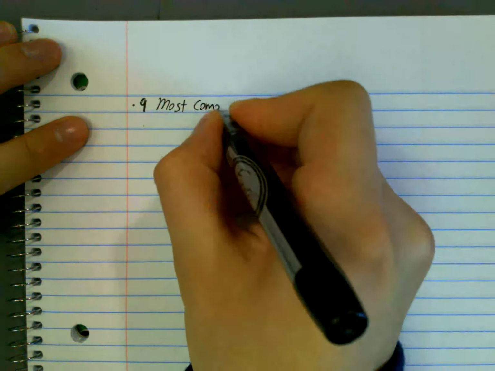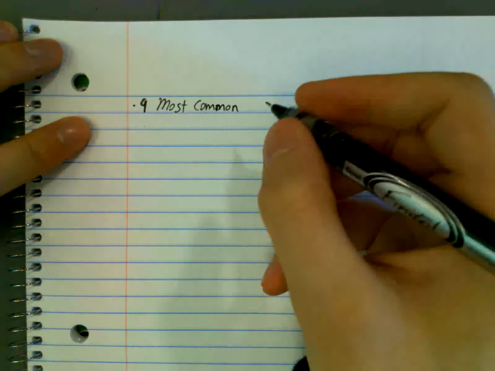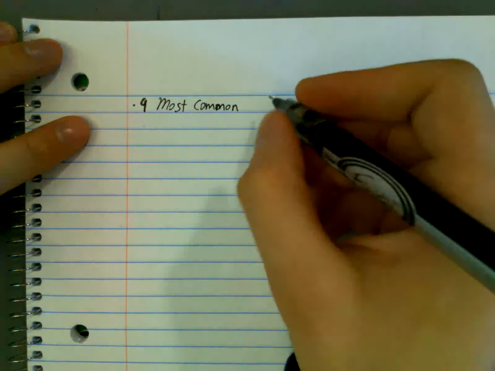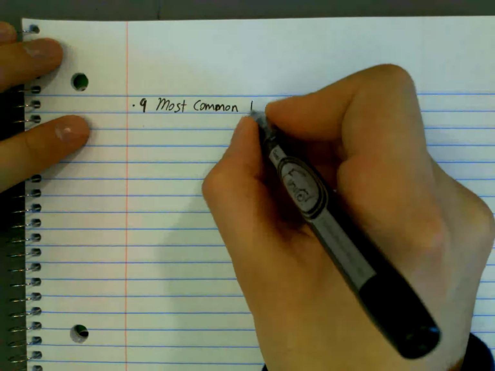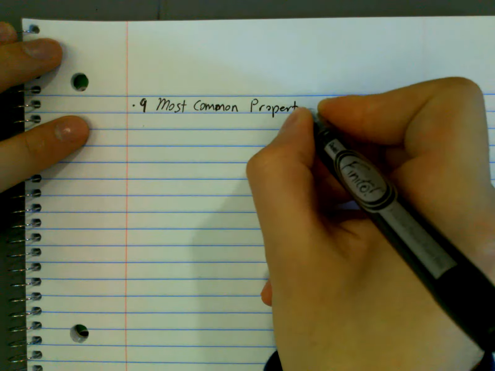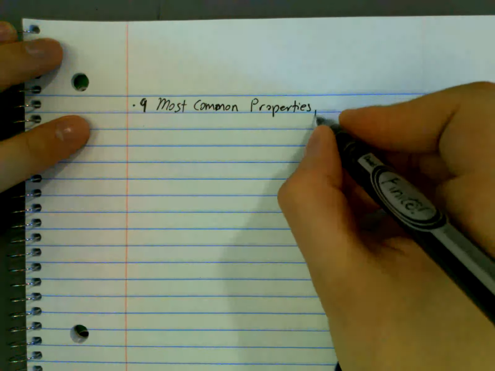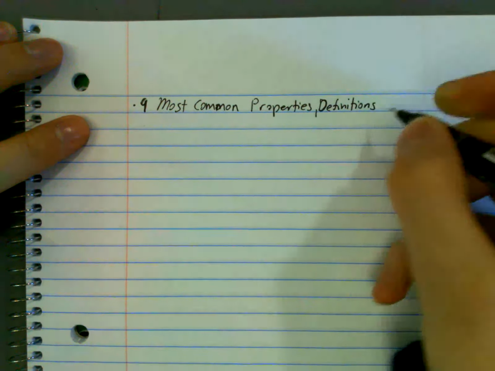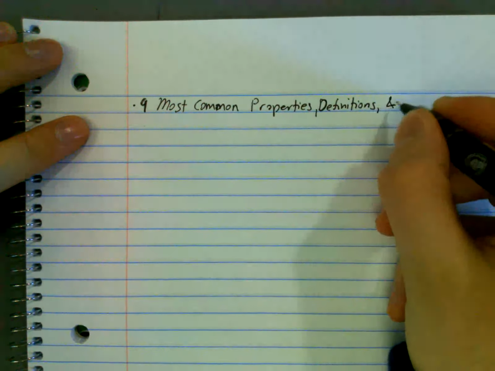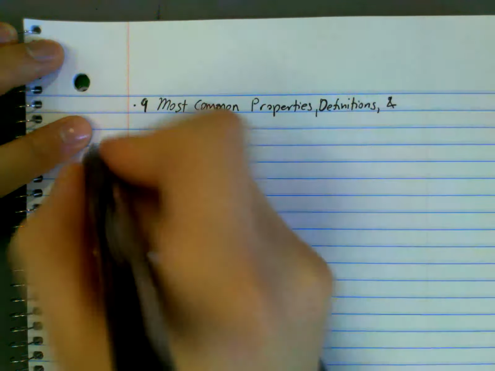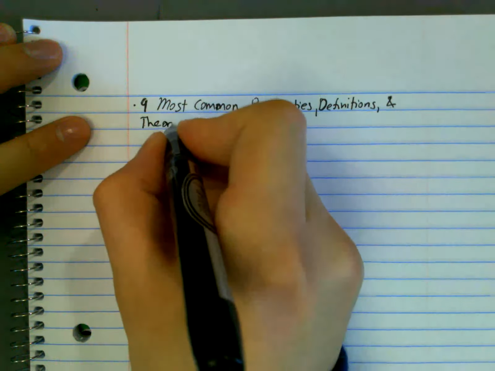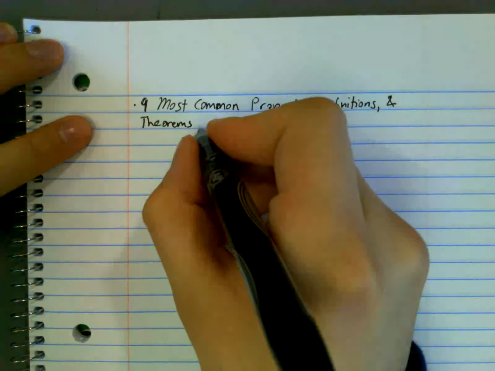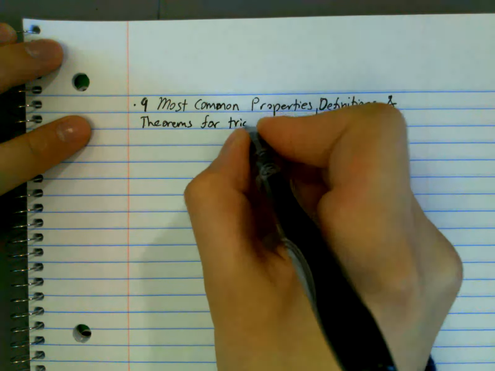I mean, this is going to take a full page, though. 9 most common properties, definitions, and theorems for triangles.